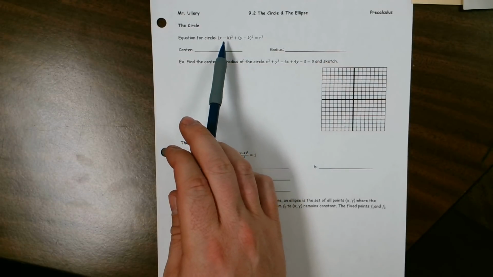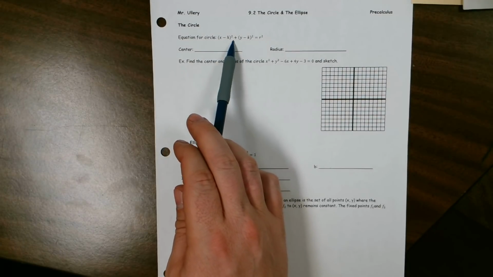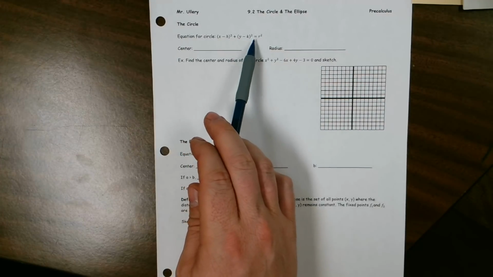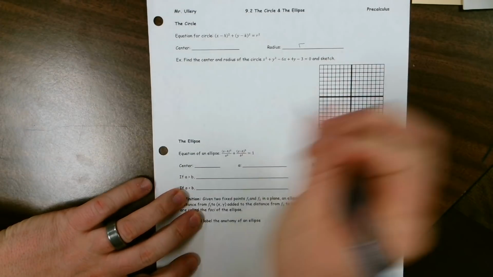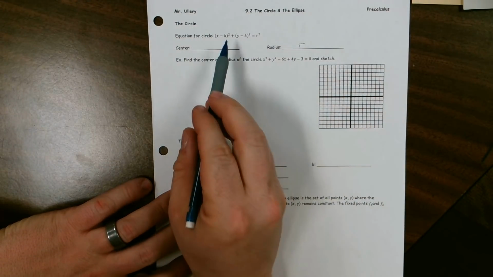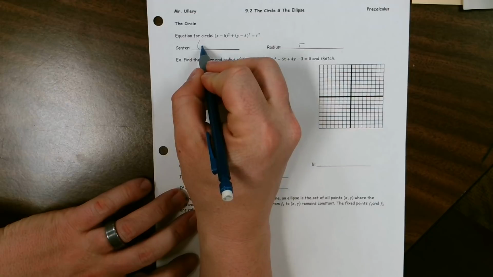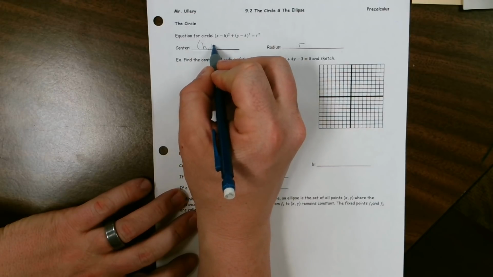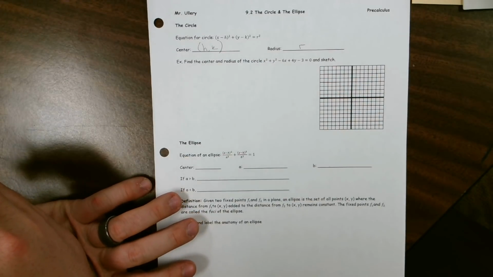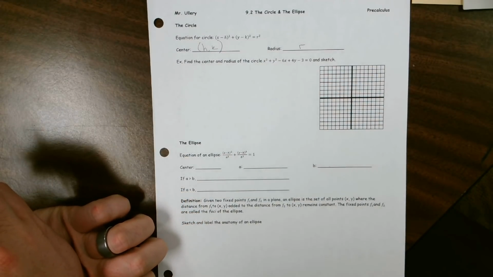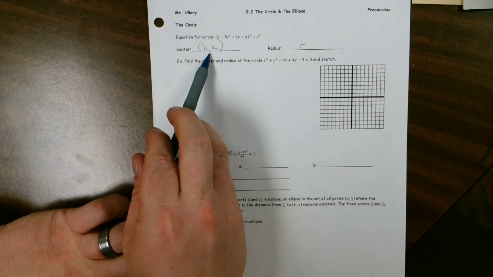But the equation for a circle, to summarize real quick, is the quantity x minus h squared plus the quantity y minus k squared is equal to our radius squared, where r represents our radius, and h and k both represent the x and y coordinates of the center of our circle, respectively. And just some quick review on the definition of a circle. It is the set of all points that are equidistant from a fixed point, the center.